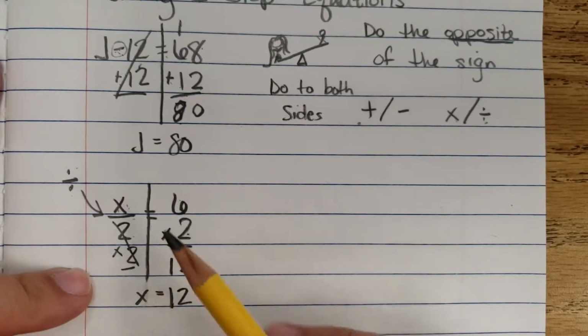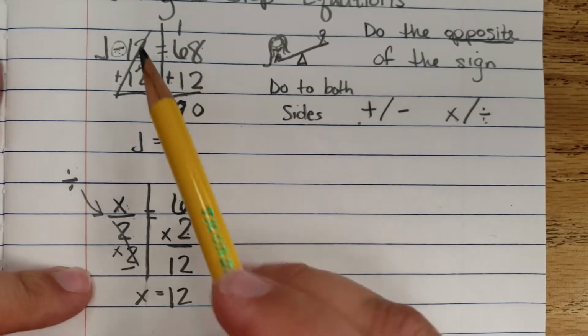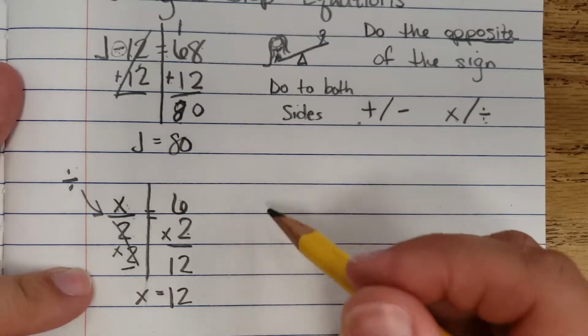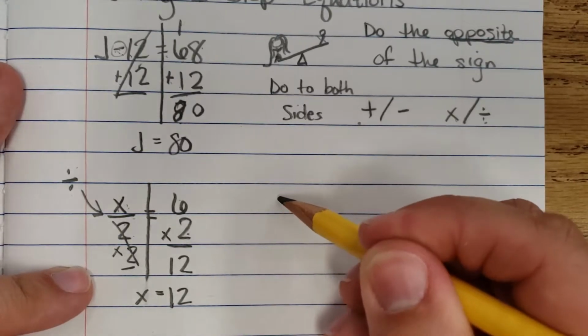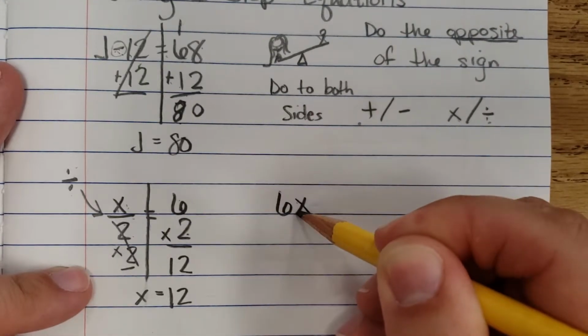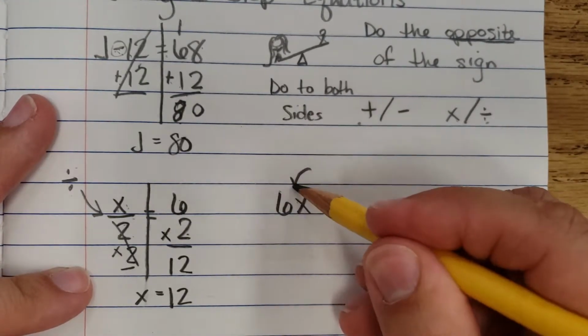Does that make sense? Okay. So we've done a subtraction one, we've done a division one. Let's do a multiplication. Remember when you have something like, if you have a number and a letter right next to each other, it's combined by multiplication.